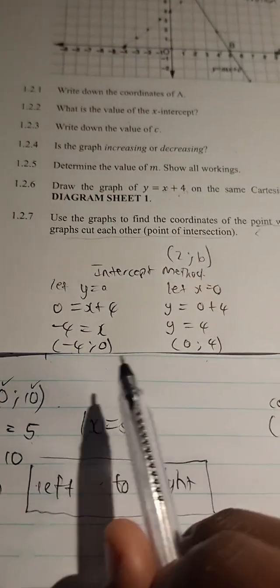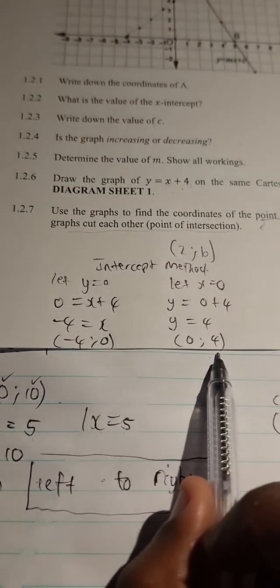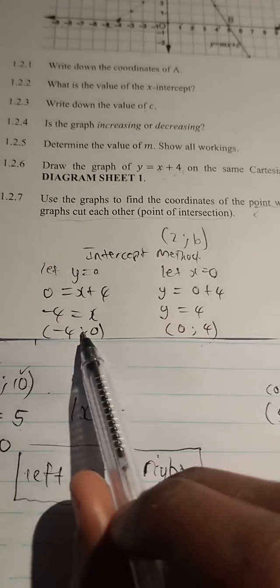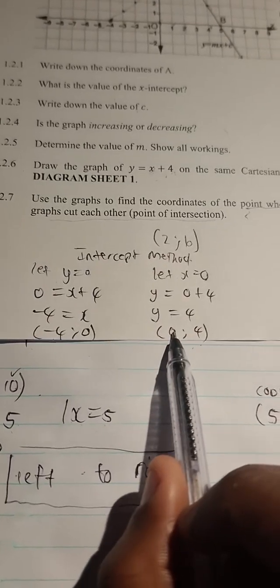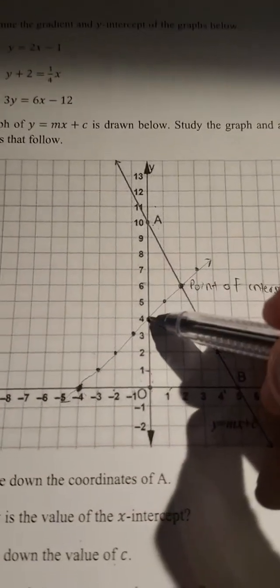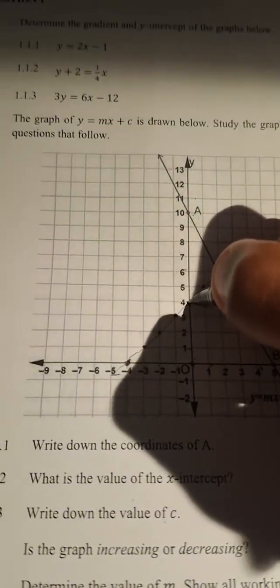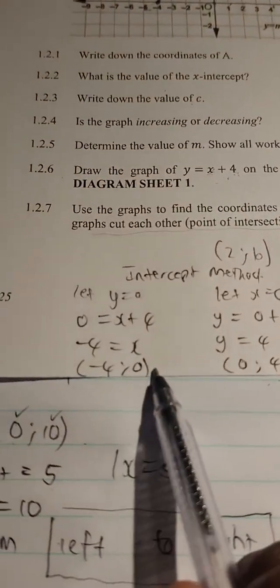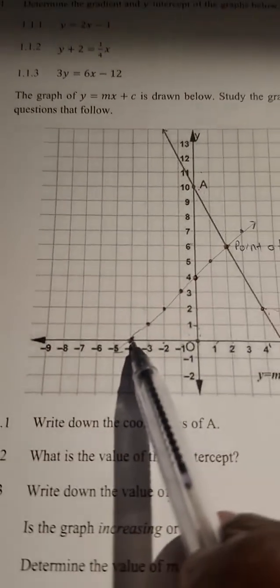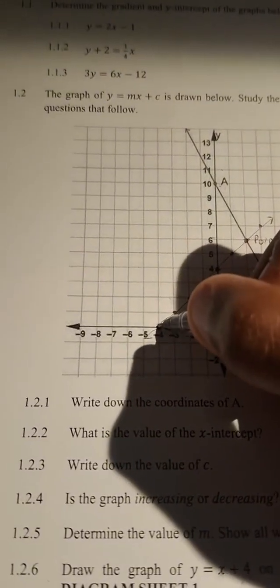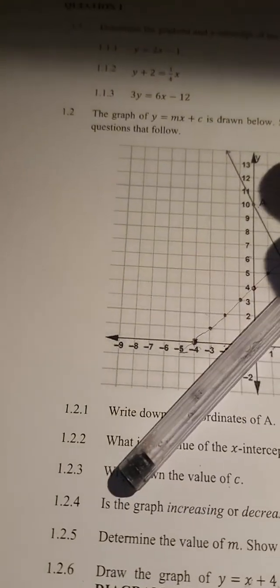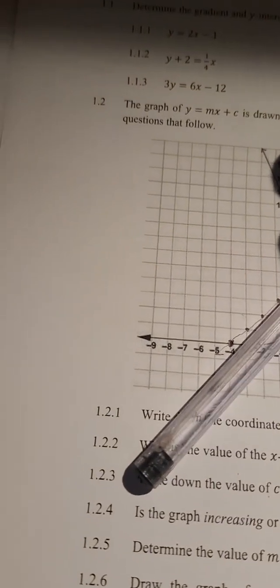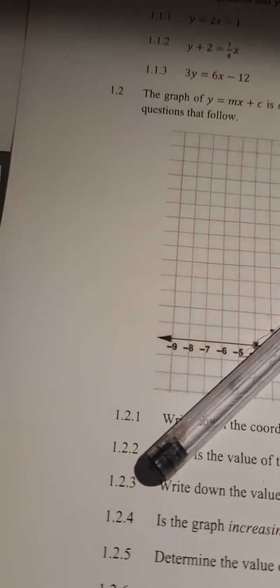But remember, when these 2 points, you've identified them, now we must go to your Cartesian plane and identify these 2 points. So what's 0 and 4? 0 and 4 is there. You would mark that point. What is negative 4 and 0? Negative 4 and 0 is there. You identify that point. You take your ruler, you place it like this. You connect those two points.